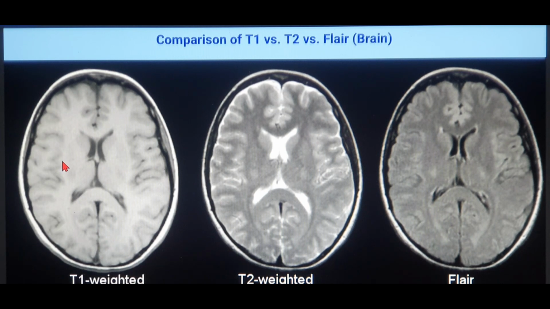So the basic points which I'm going to show you how to identify is that, remember that the MRI does not show bone. It is only for soft tissues and fluids. So you cannot see bone anywhere in the MRI scan. Whenever you get an axial, sagittal or a coronal section of the MRI brain, you cannot see the skull.